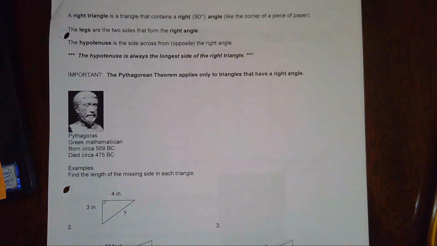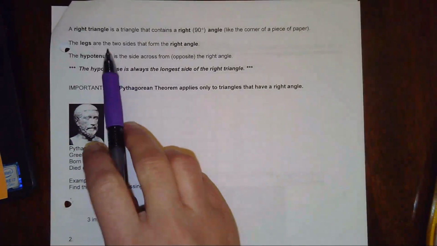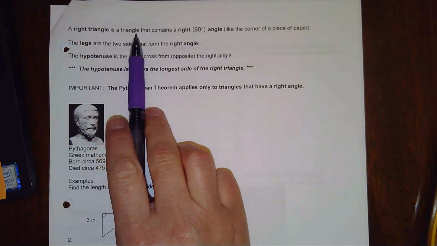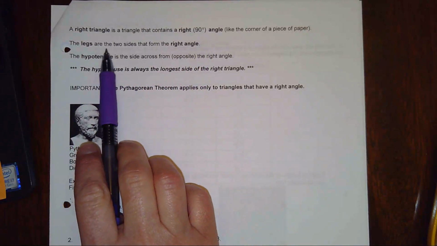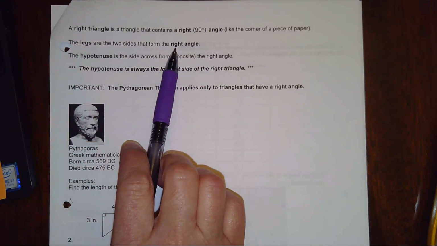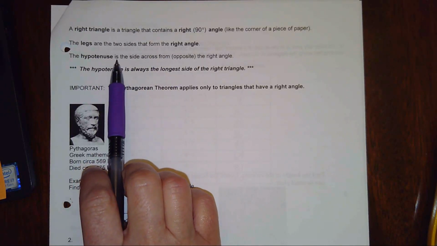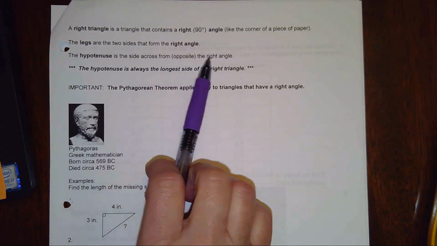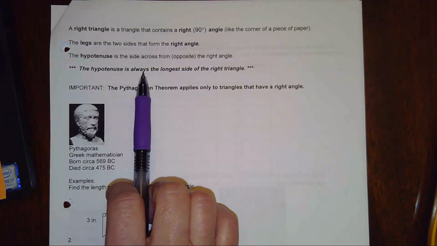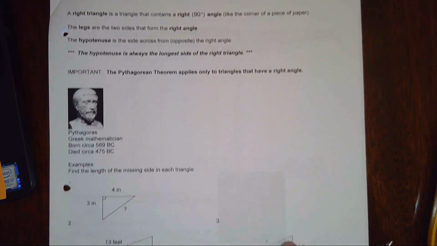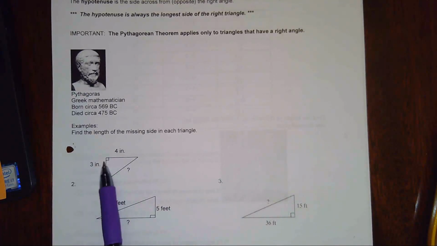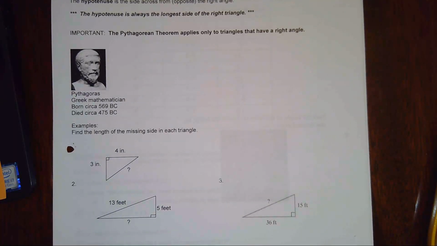So let's play with a couple of them, and then we'll see what we can make of the actual book work. Now, we already talked about this. A right triangle is a triangle that contains a right or 90-degree angle. The legs are the two sides that form the right angle, and the hypotenuse is the side across from the right angle. And the hypotenuse will always be the longest side of the triangle. Now, the Pythagorean theorem only works with right triangles, those triangles that have a right angle.